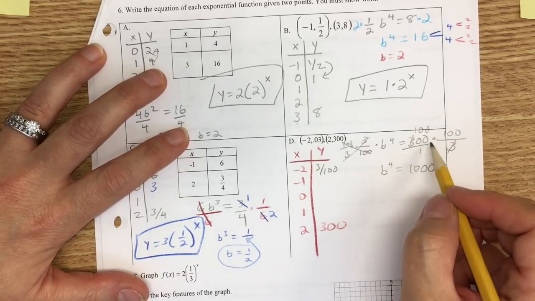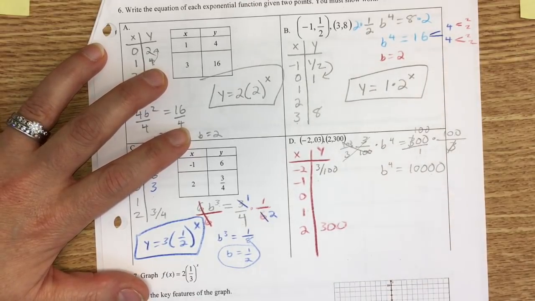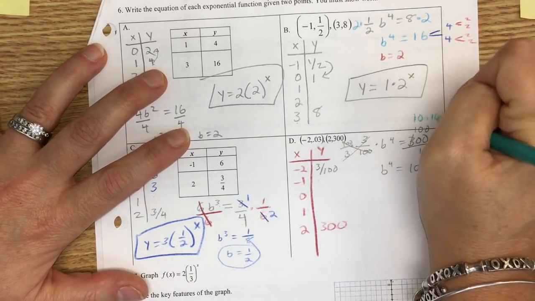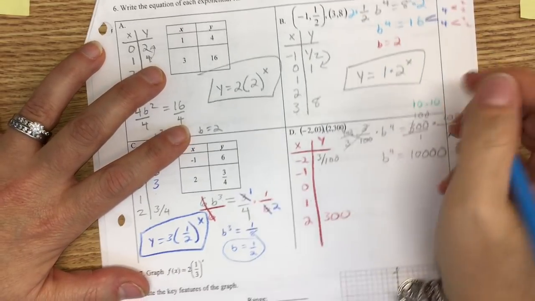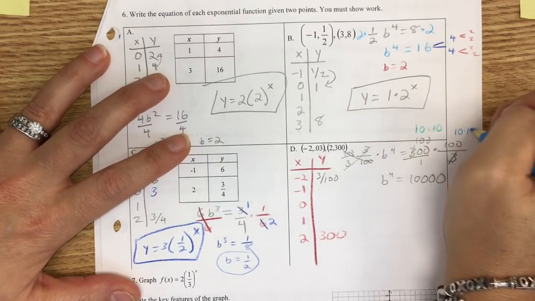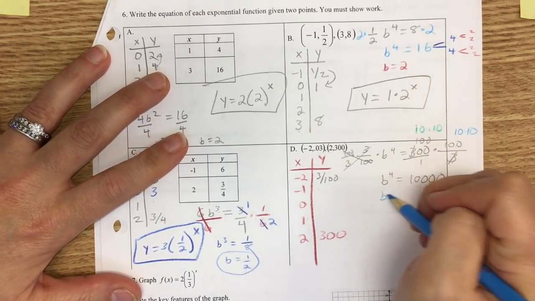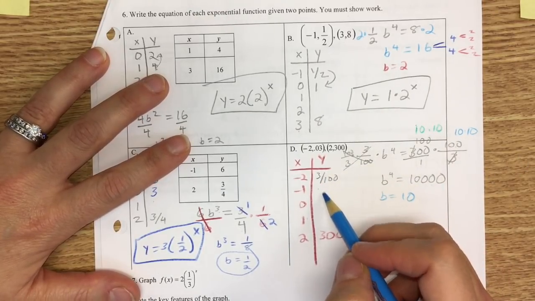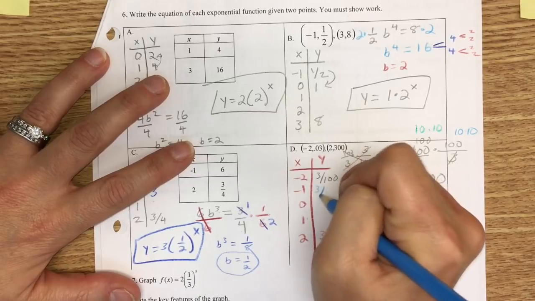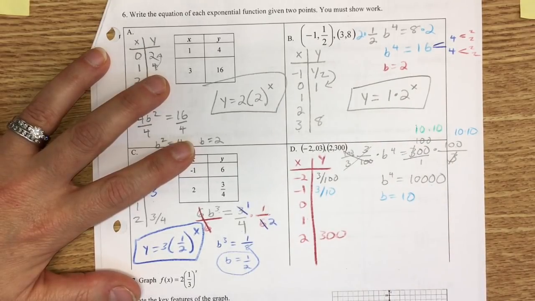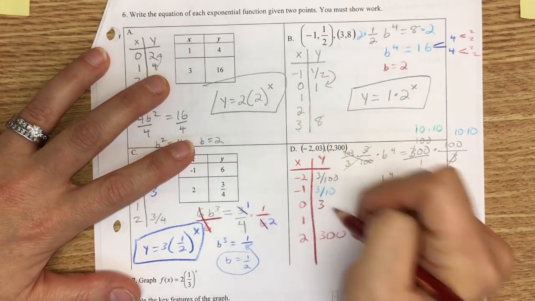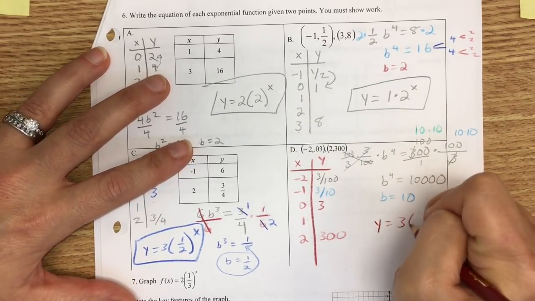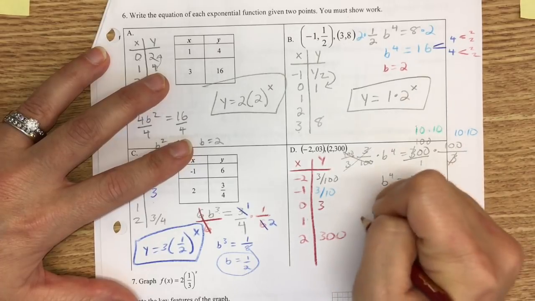And again, you didn't even really have to multiply that together, because you know that 100 is 10 times 10, and then this 100 is 10 times 10, so obviously b is 10. So now if I multiply by 10 going down, I'll have 3/10, and times 10 again would just give me 3. So I've got y equals 3 times 10 raised to x.